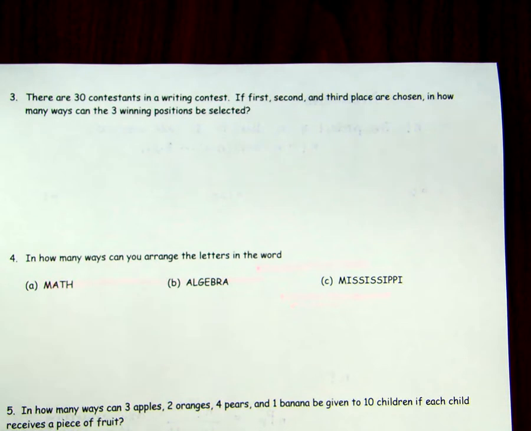There are 30 contestants in a writing contest. If first, second, and third place are to be chosen, in how many ways can the 3 winning positions be selected? So you have 30 contestants. You're only going to be arranging or labeling 3 of them. And because we have a first, second, and third place, you are now in a permutation because you are labeling. You are arranging. So anytime we have a label, an arrangement, or an order, you're going to be a permutation.